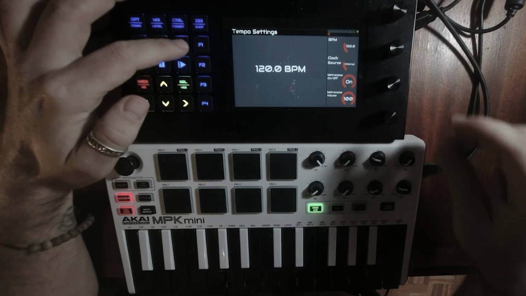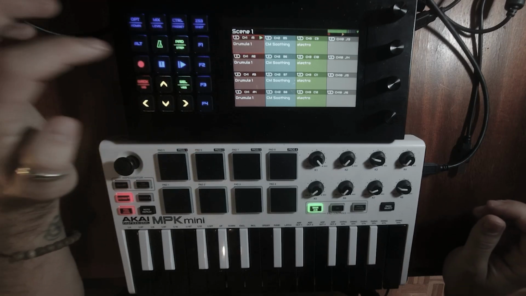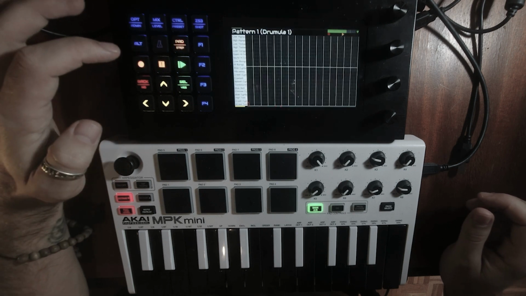I'm also going to turn on the metronome because it's really hard to have a clean, loopable beat without a metronome. And then once the metronome is turned on, the minute I hit one of these loops, the metronome will automatically play.